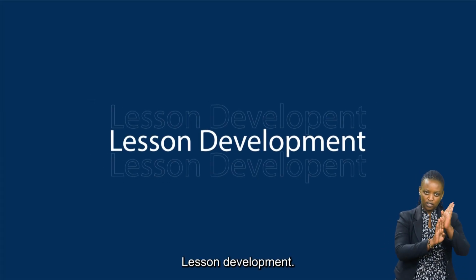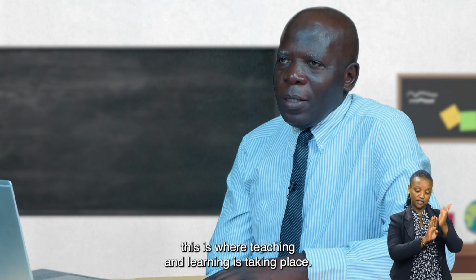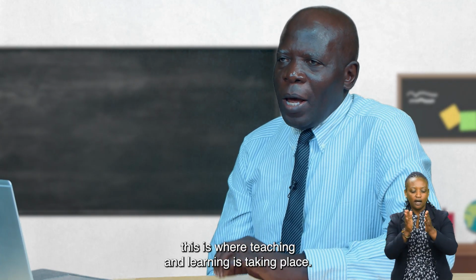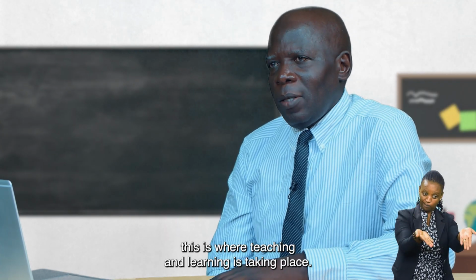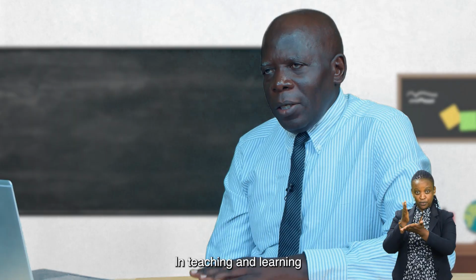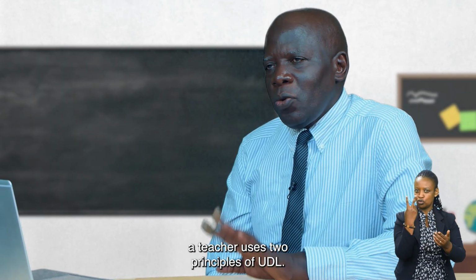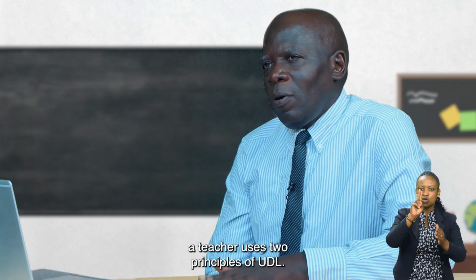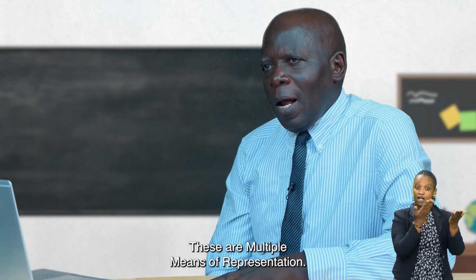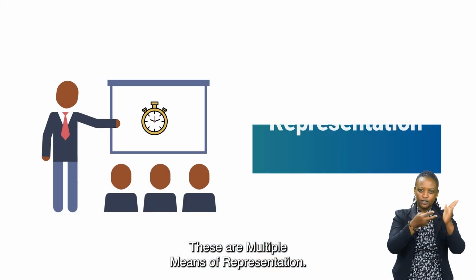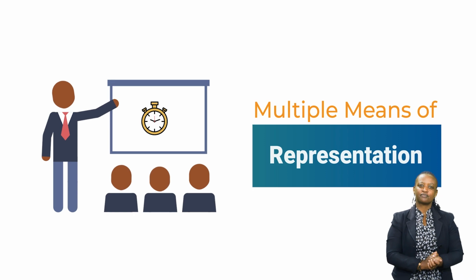Lesson development. In the lesson development, this is where the real teaching and the real learning is taking place. In the real teaching and real learning, a teacher uses the 2 principles of UDL. These are multiple means of representation.